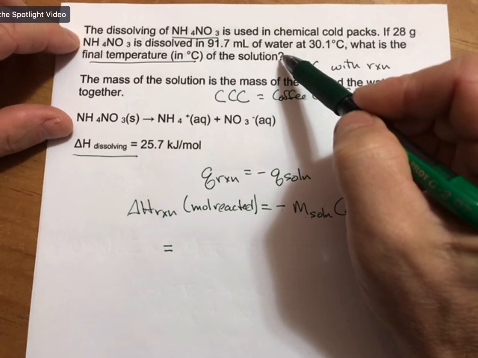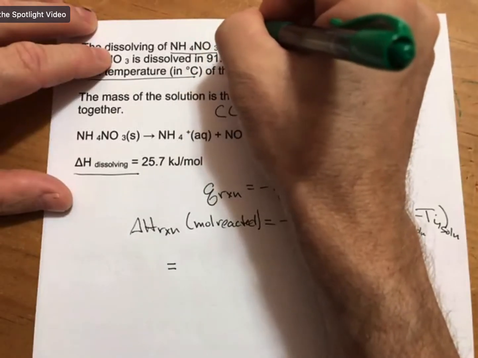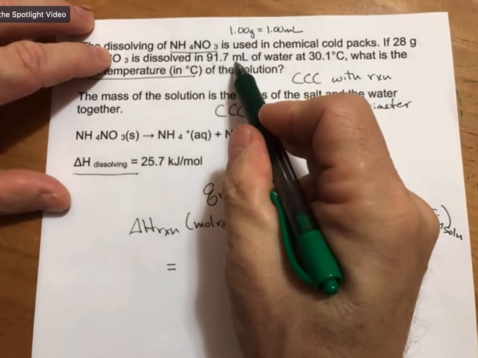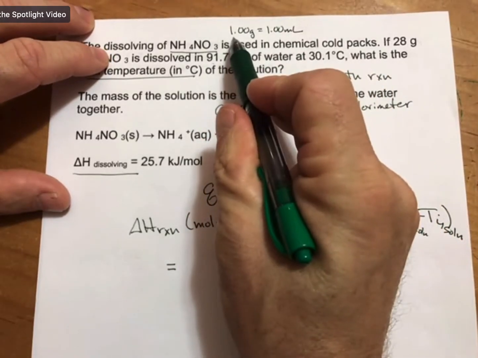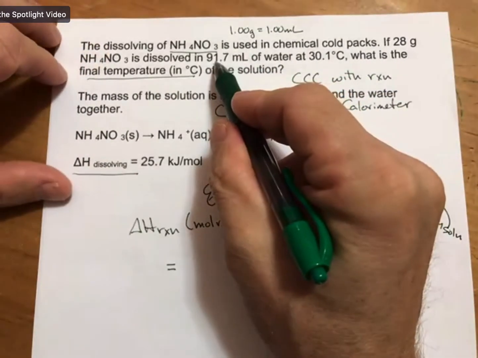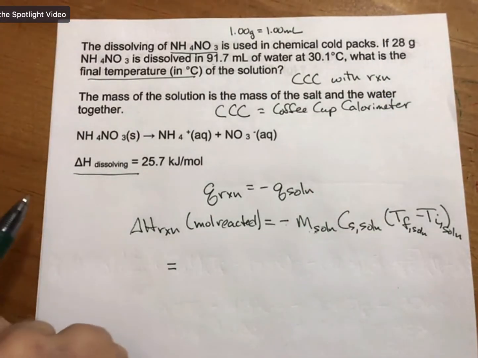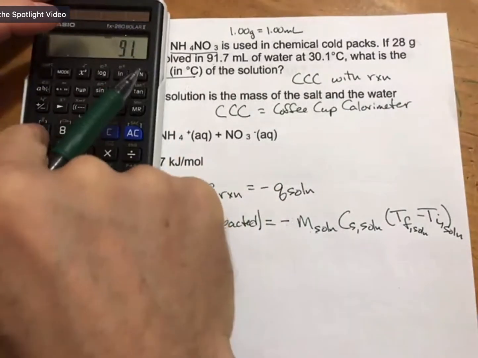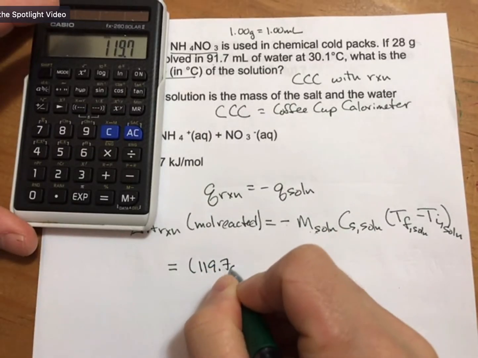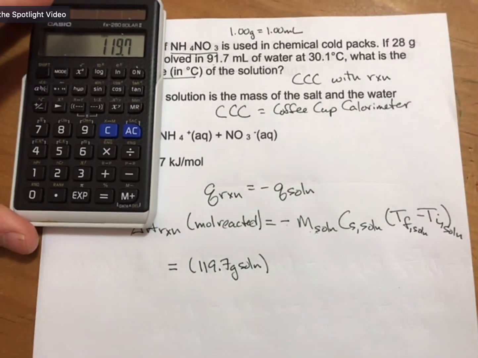For water, 1 gram equals 1 milliliter, so I have 91.7 grams. So 91.7 plus 28 will be the mass of my solution: 119.7 grams of solution.